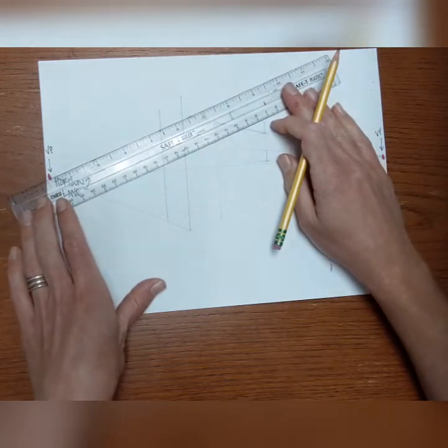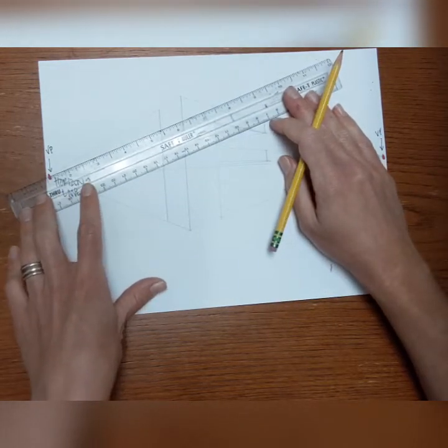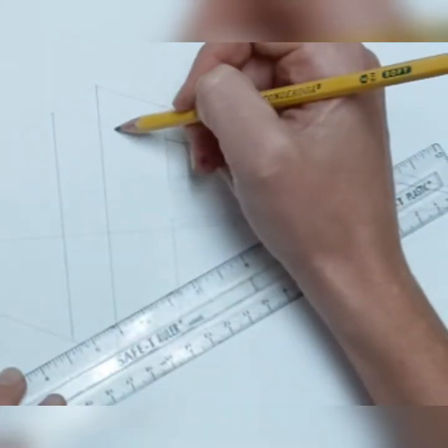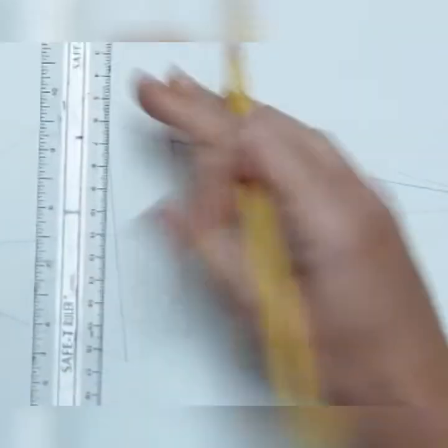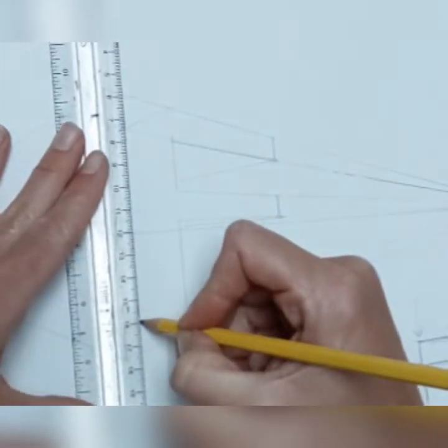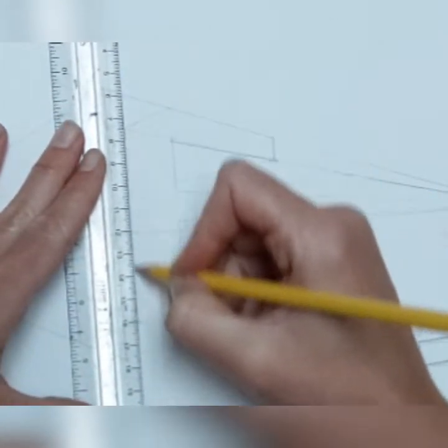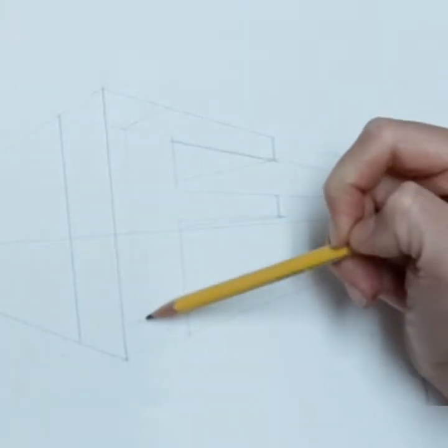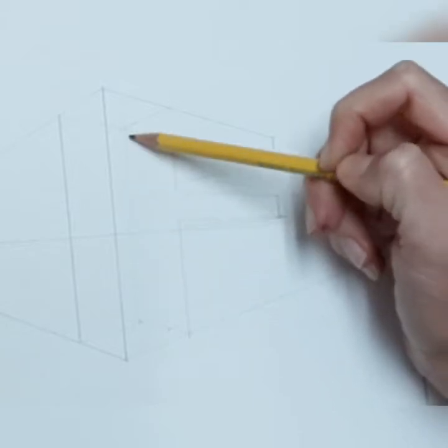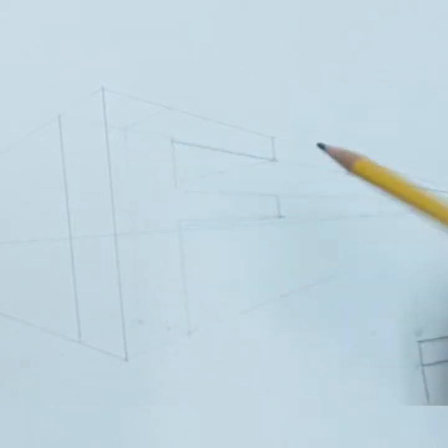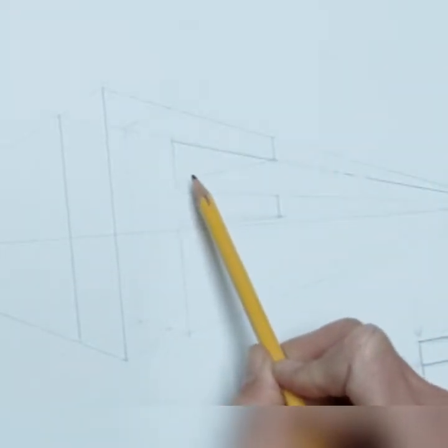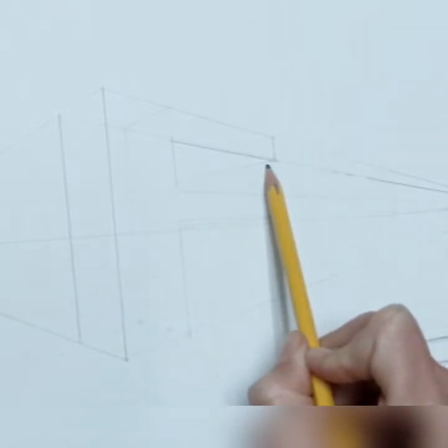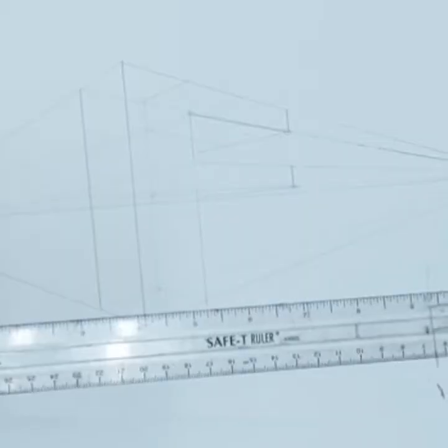I'm connecting this to my vanishing point on this side so I can find out where the back of my letter F is. So this crossover and this crossover are the back of my letter F, and I just need to connect them very lightly, the back of my cube, so that I can start to figure out where this other part of my letter F ends.